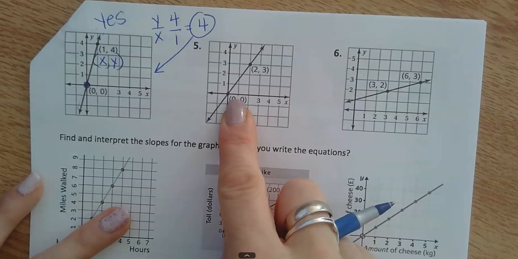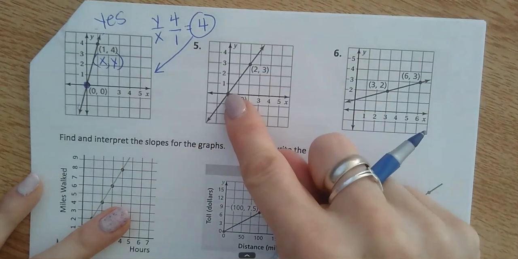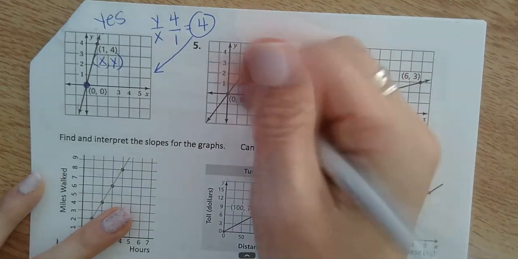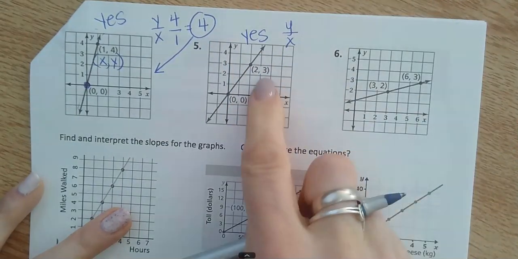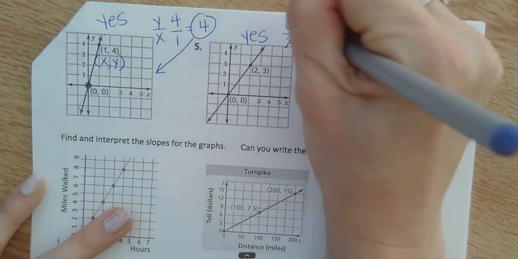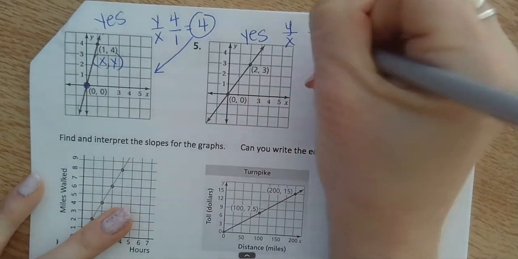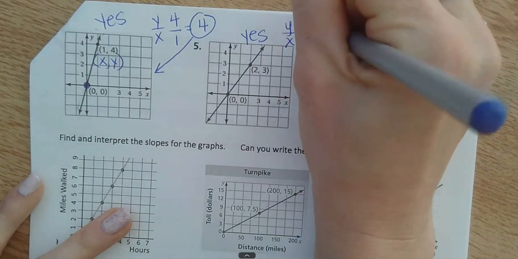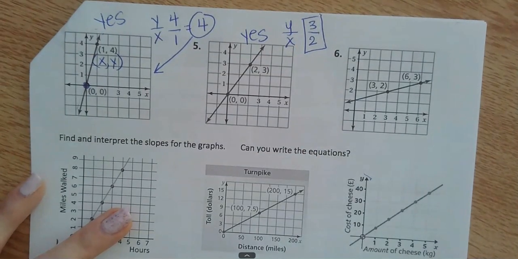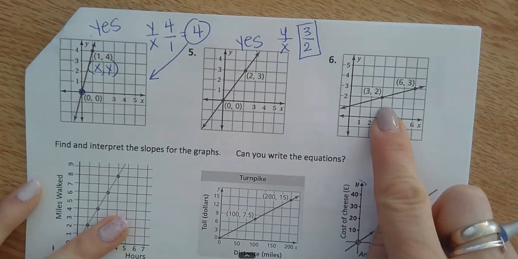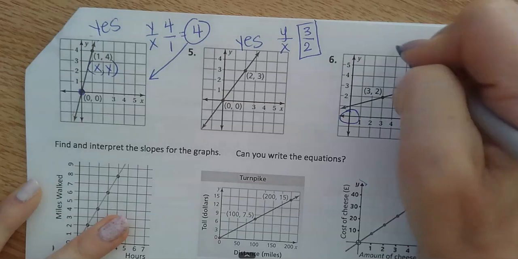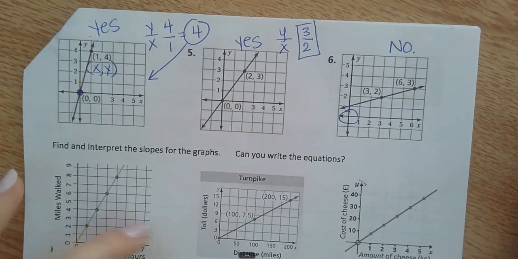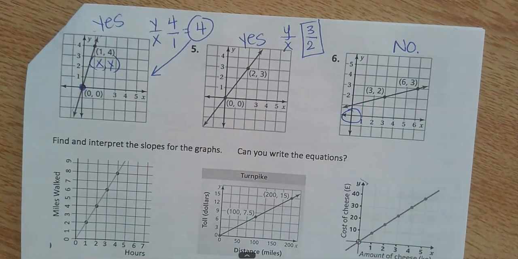Okay, is it proportional? Yes, it's a straight line. It goes through 0, 0. So yes. And I can do y over x. So I'm going to take this y over this x. And that is my rate or my slope. 3/2. Is this proportional? It's a straight line, but notice it does not go through 0, 0. So no, it's not proportional, and I'm not going to worry about how to find that slope.